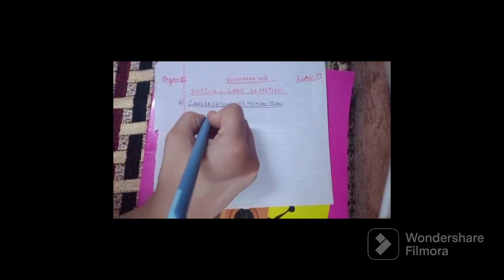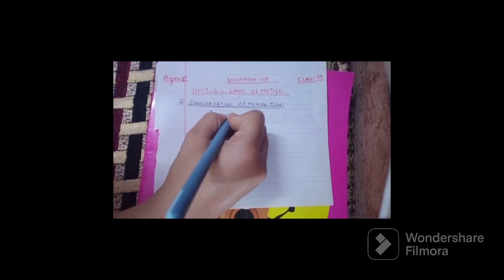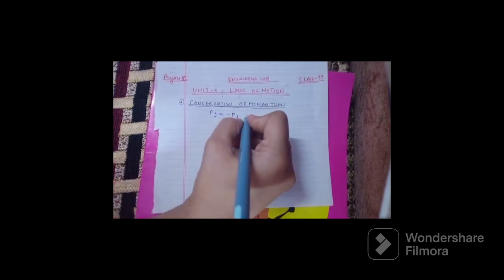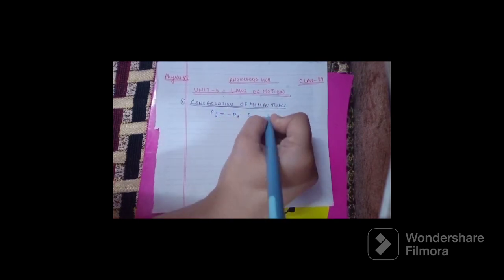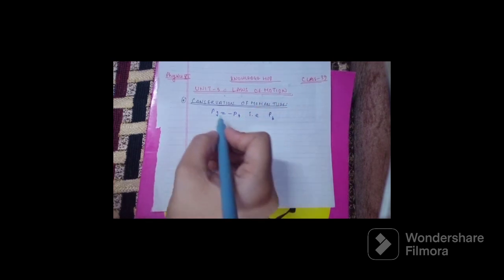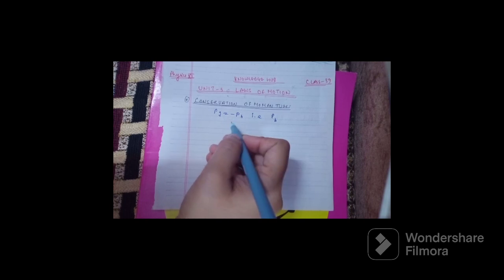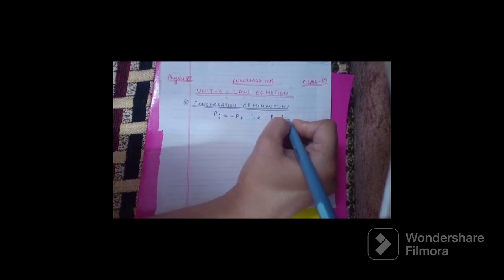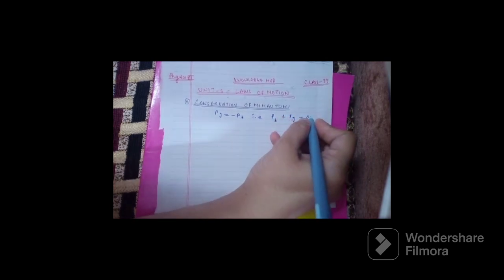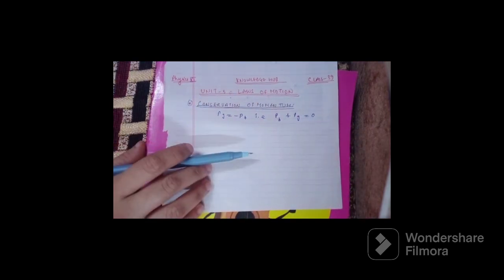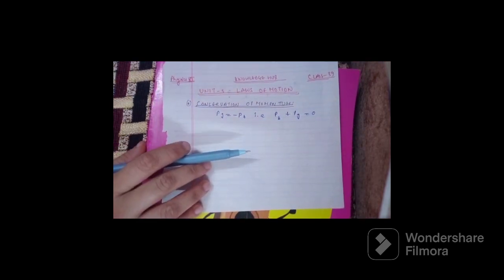So we state that PG equals minus PB, or PB plus PG equals 0. That is, the total momentum of the bullet plus gun system is conserved.